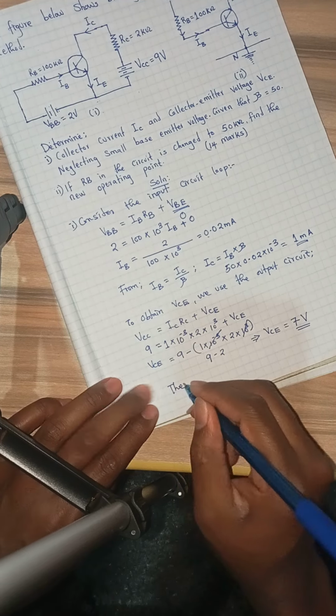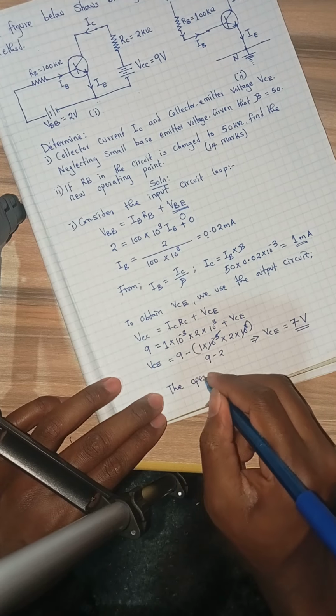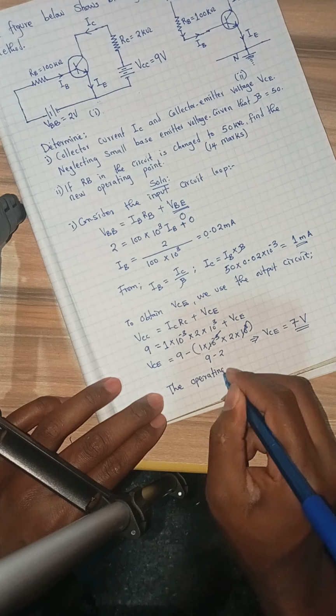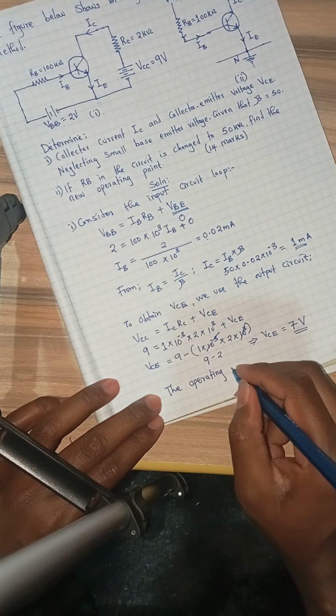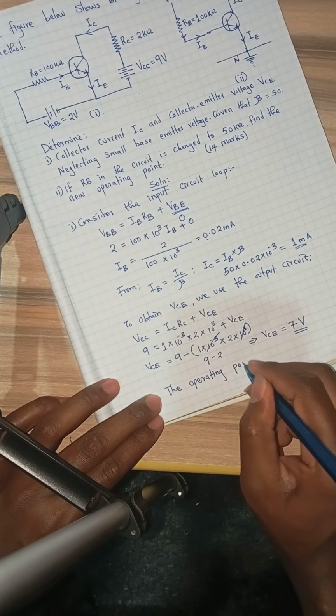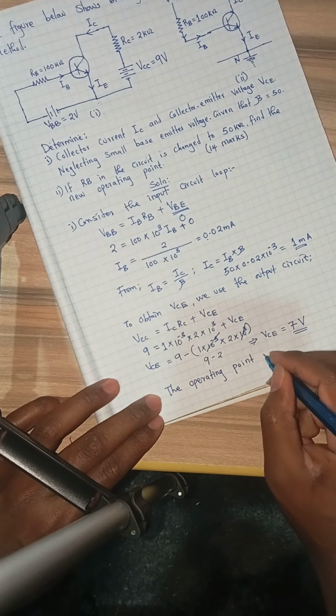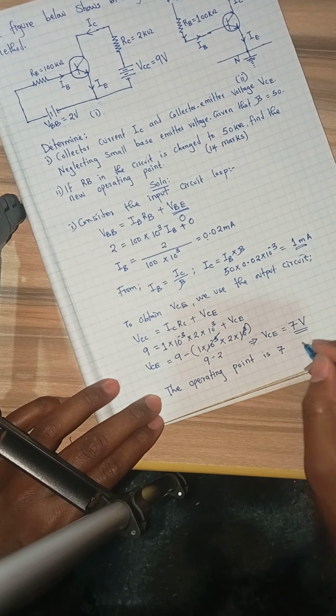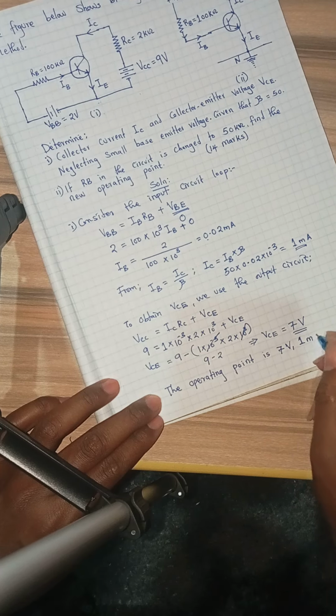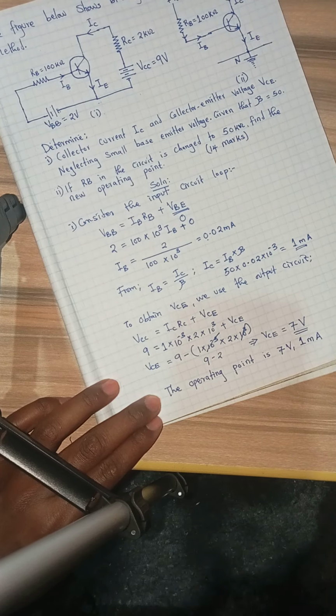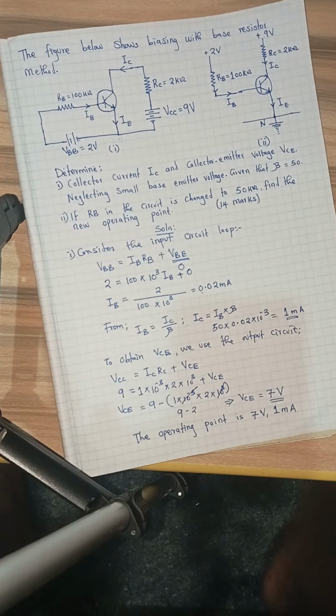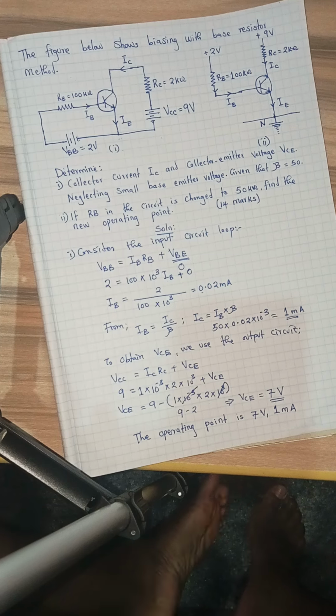Hence the operating point is 7 volts, 1 milliamp. So that's all for the first part. That is all that is required for the first part.